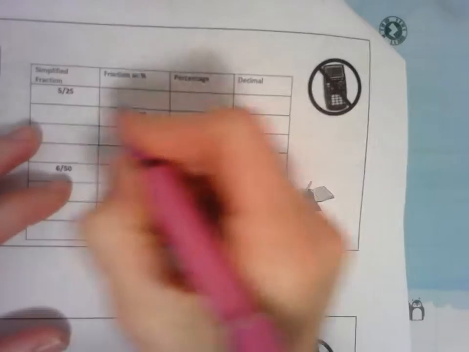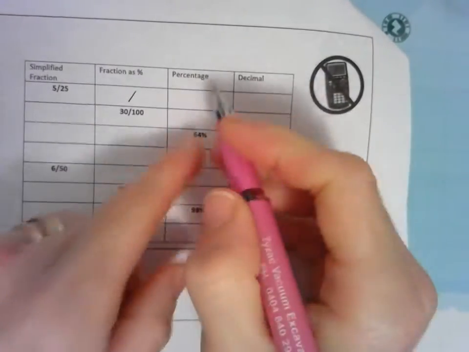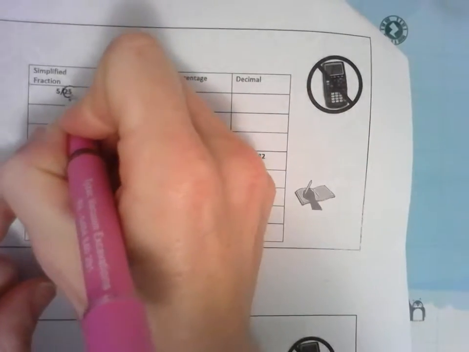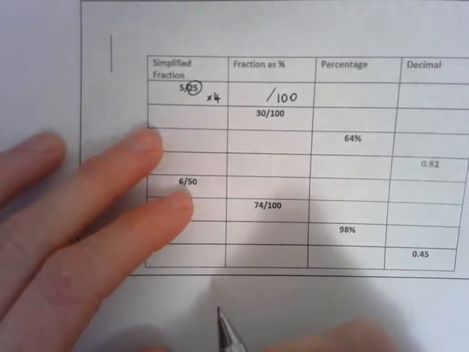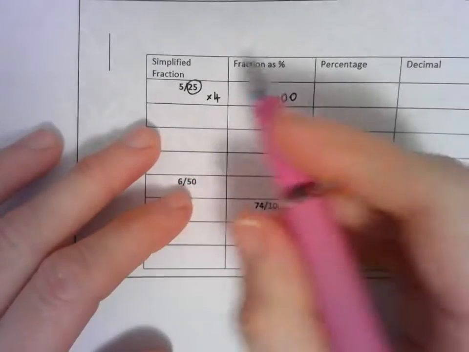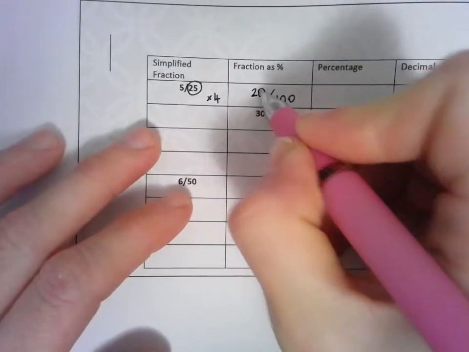So 5/25. I made up an extra column to help you see the direct link between percentage and decimal. If you look at 25 as your denominator, you have to recognize that that can be turned into 100 as a denominator if you multiply it by 4. So if you've multiplied the 25 by 4, you have to do the same to the top. So 5 times 4 is 20.